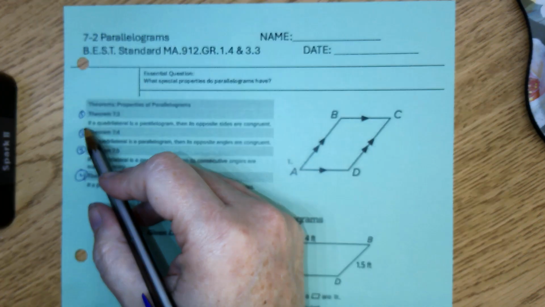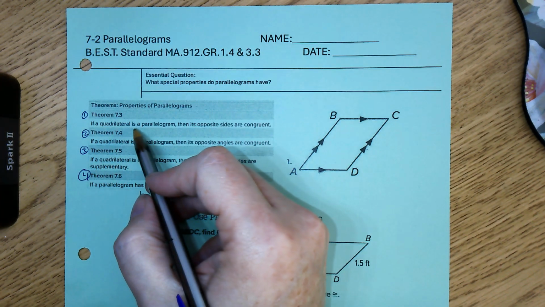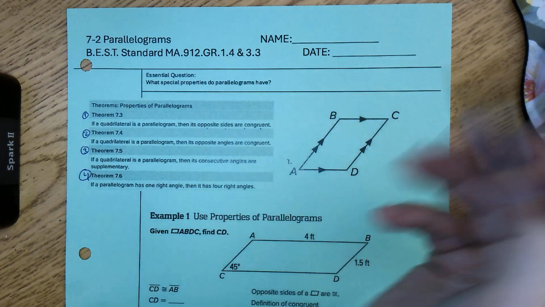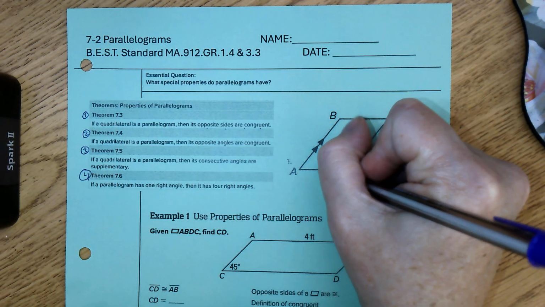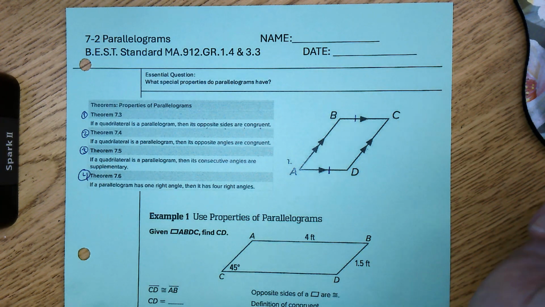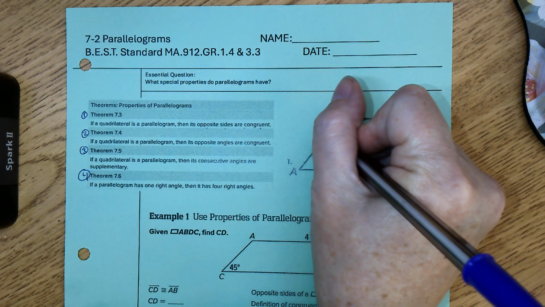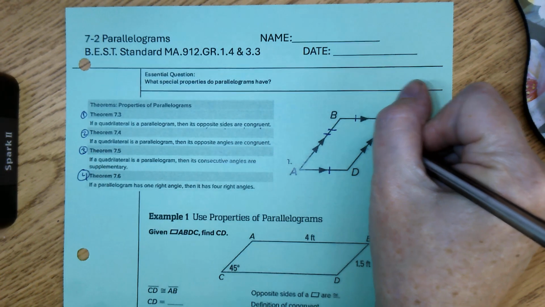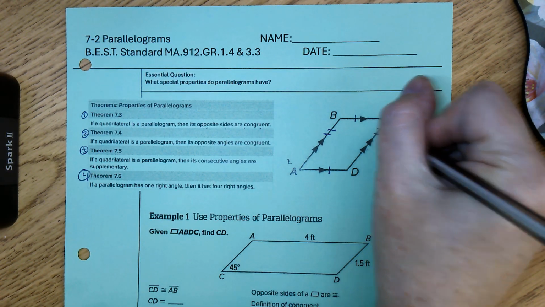So the first one is, if a quadrilateral is a parallelogram, then its opposite sides are congruent. Now, it means they equal each other. So side AD is congruent to side BC, and side AB is congruent to side CD.